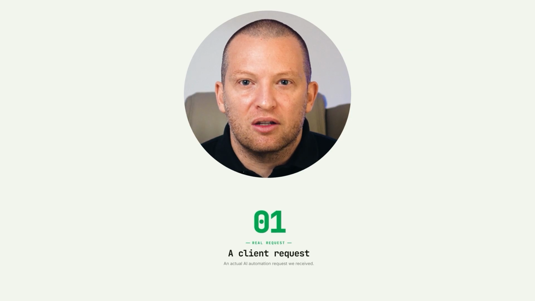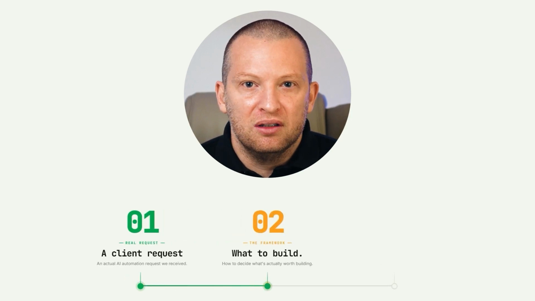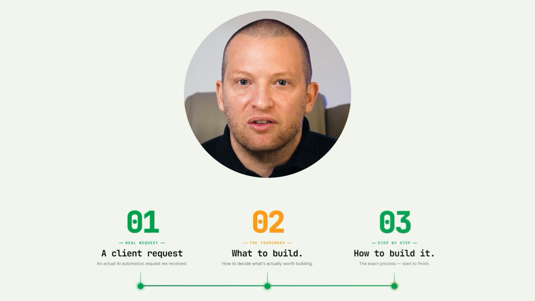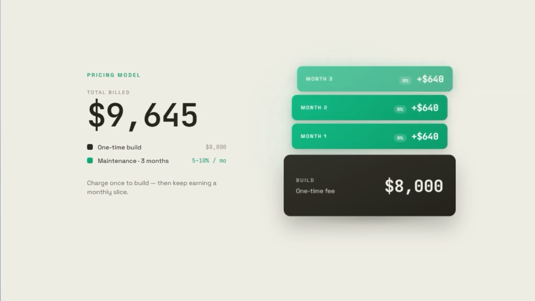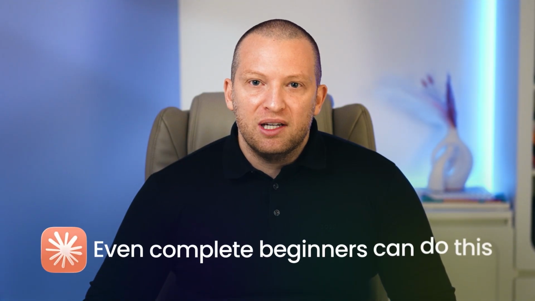So today I'm going to show you a real AI automation request that we received from a client, a framework on how to decide what to build and the exact step-by-step process of how to build it. And stick around to the end and I'll show you how much you should charge to build these types of automations. The best part is you only need one AI tool to do this, and even complete beginners can do this.